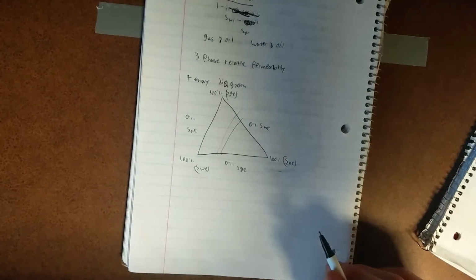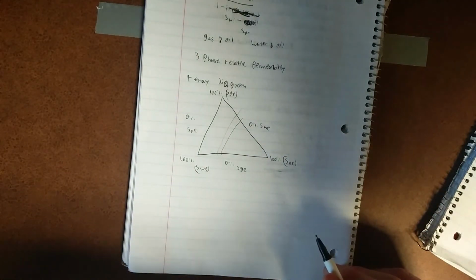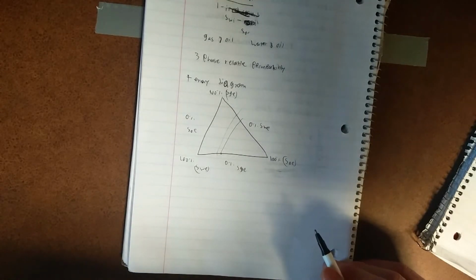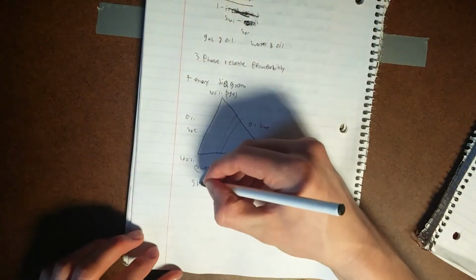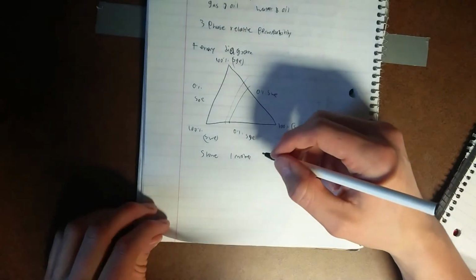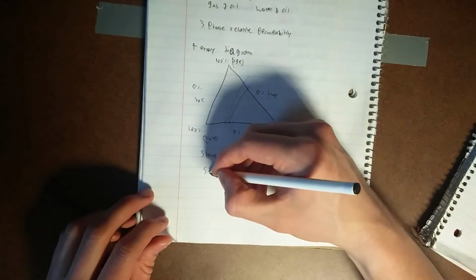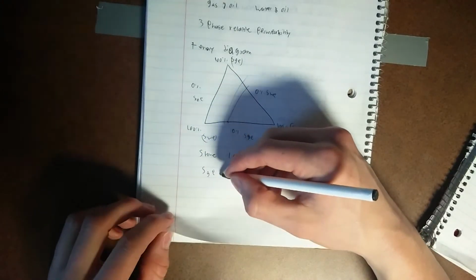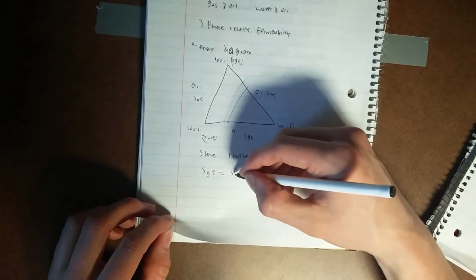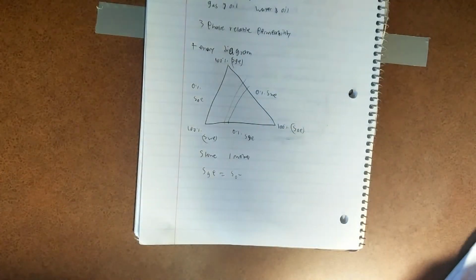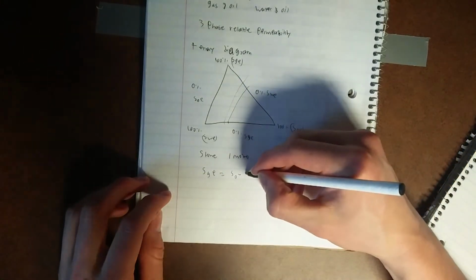Then we have the Stone methods, the Stone 1 model and the Stone 2 model. I know the Stone 1 is for normalized saturations. For example, I'll write the equation first.